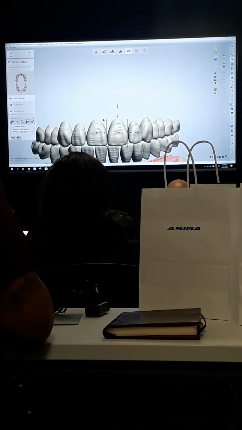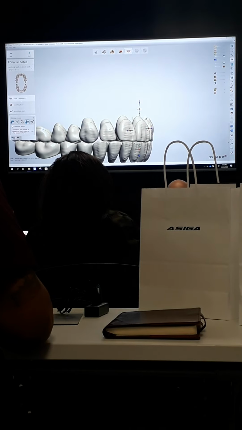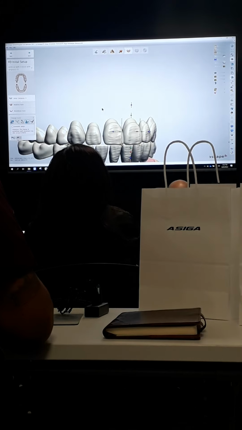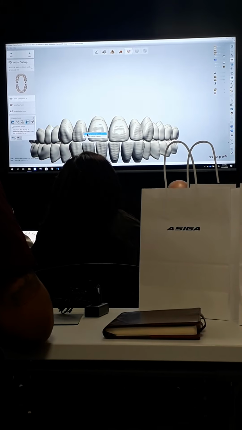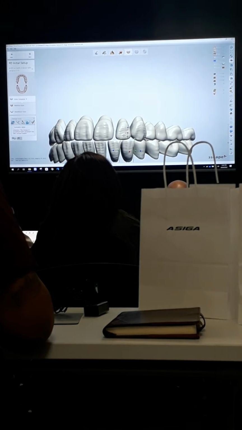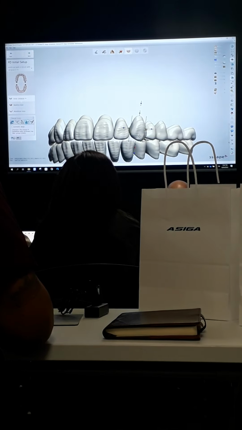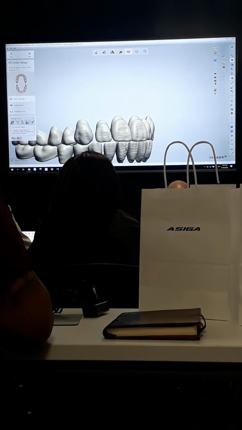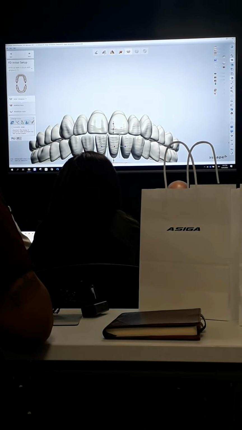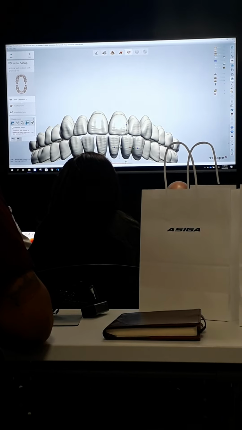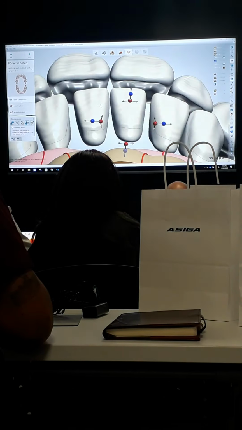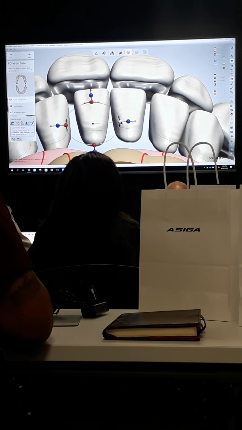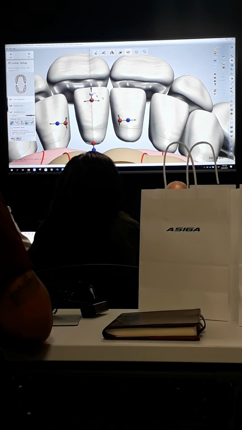Once I get my centrals set where I want them, then I just work my way backwards and do this. And I stop right before the posterior, because I'm going to show you a different way to move those forward. So I'm going to continue around here. And I'm going to go to my lowers and do the same thing. And I'm going to look at the lowers and make sure that I have the same positioning here.